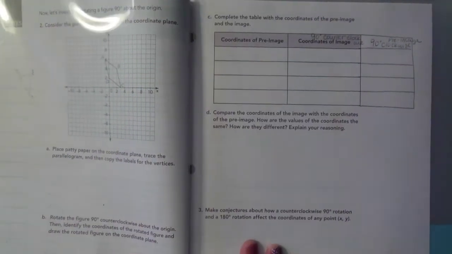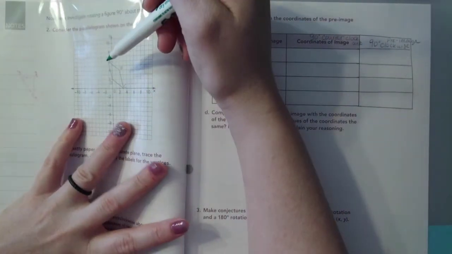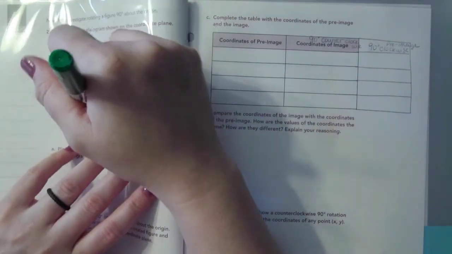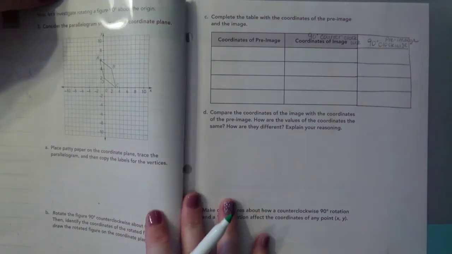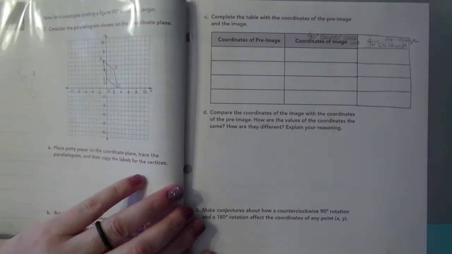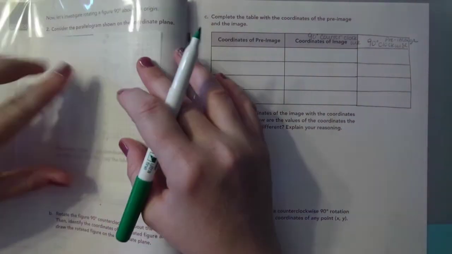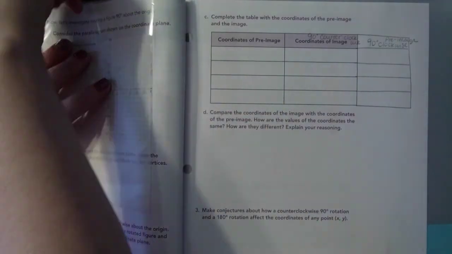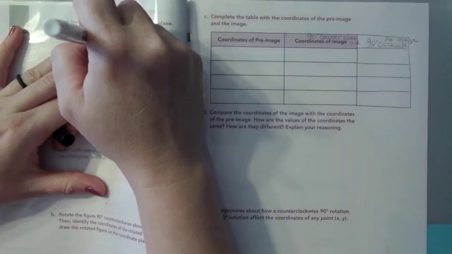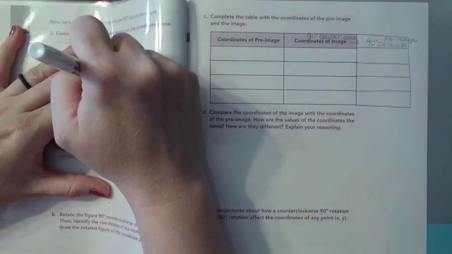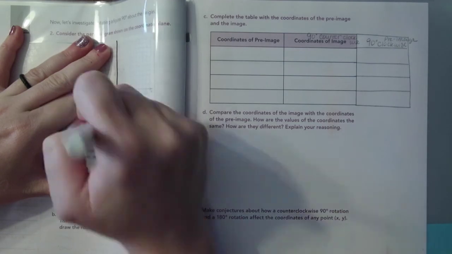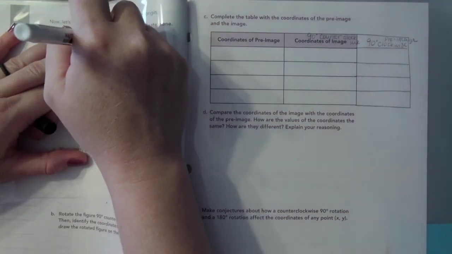Okay, so sometimes you have figures that are in more than one quadrant. And remember, this is quadrant 1, 2, 3, and 4. So if you look at number 2, again, take your patty paper. You're going to mark the x and y axis. That's the y axis.